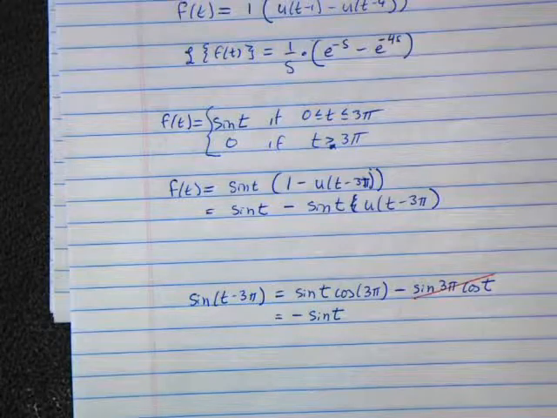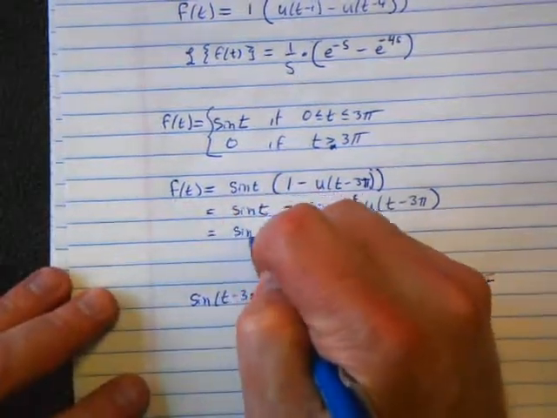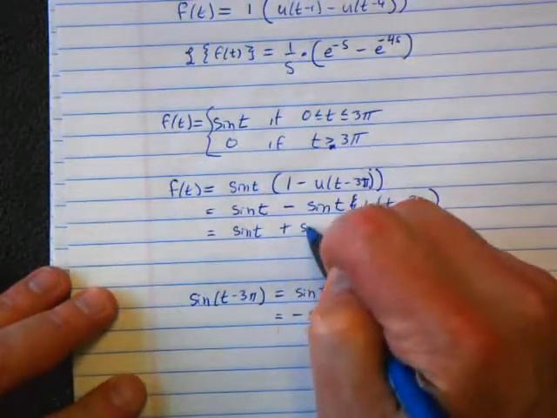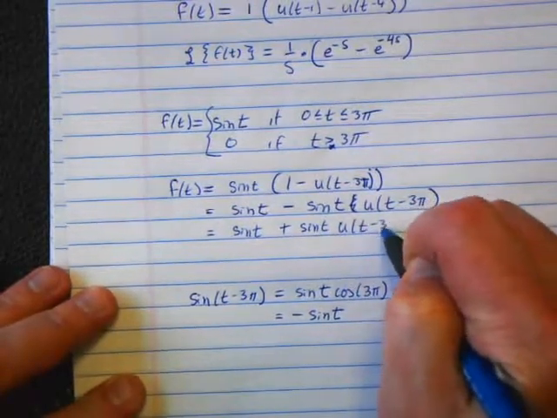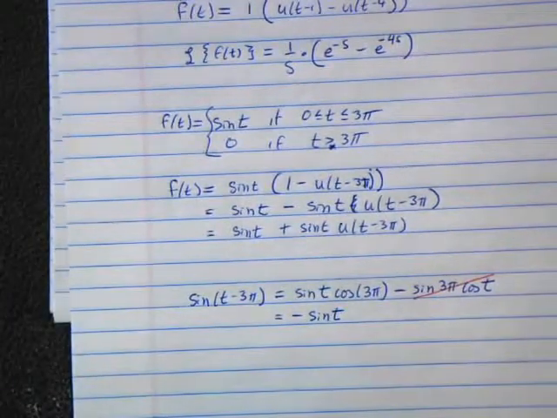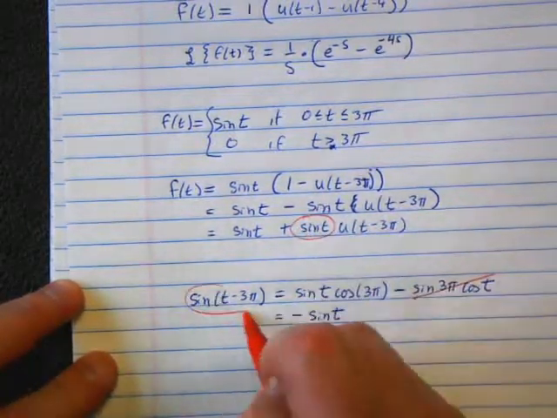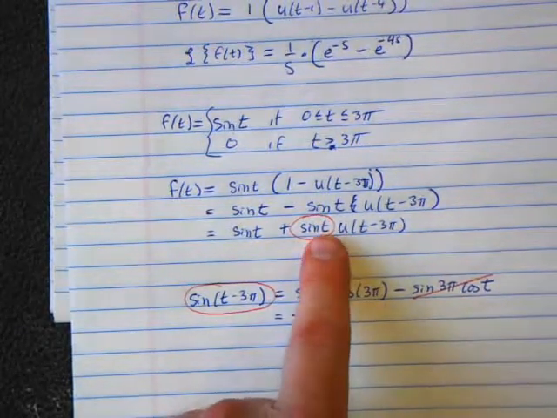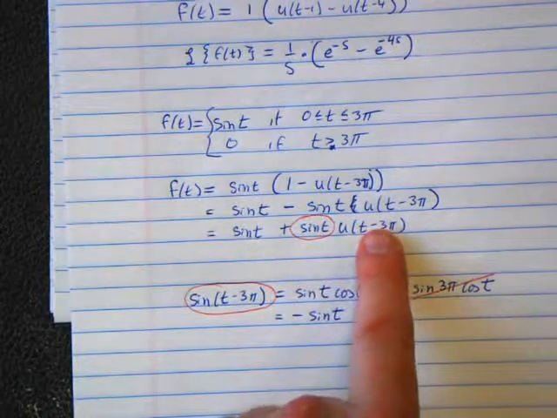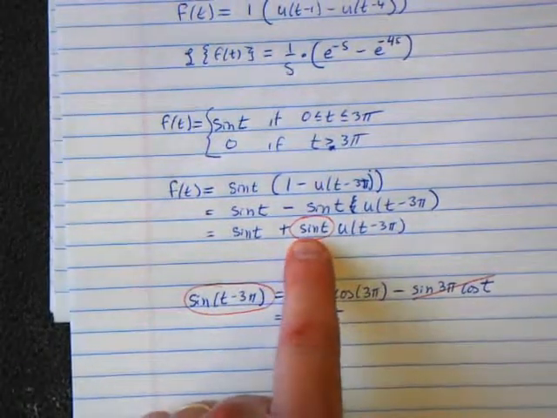So we can switch that to plus. We write this as sine t plus sine t u of t minus 3 pi. And we use the fact that this minus sine t that we had here is exactly the same as sine of t minus 3 pi. Because I have a t here and a t minus 3 pi there, you can just replace it if you wanted to. You could put sine of t minus 3 pi there if you wanted to, yes.